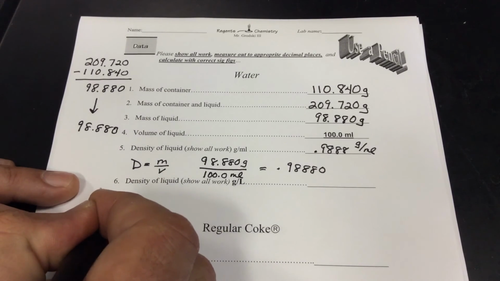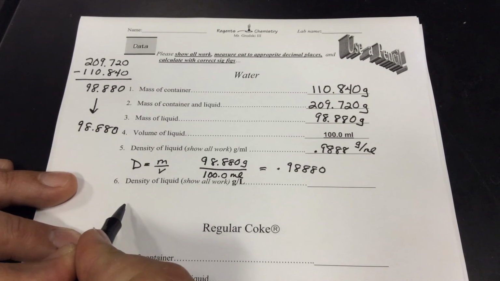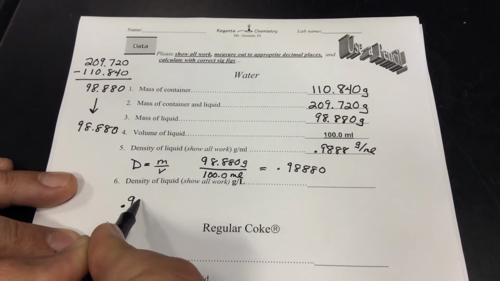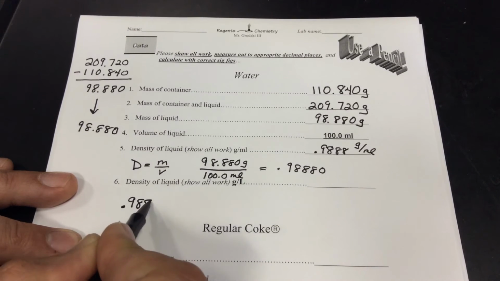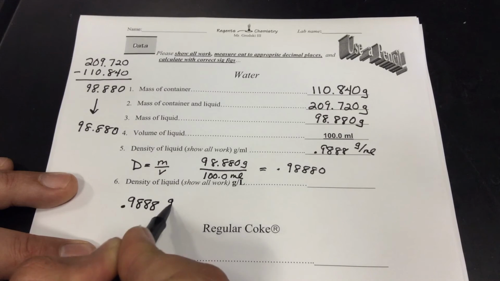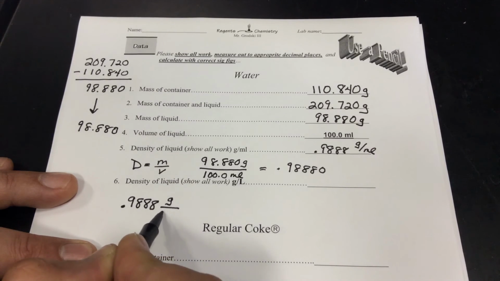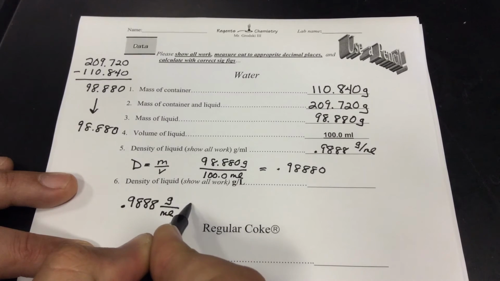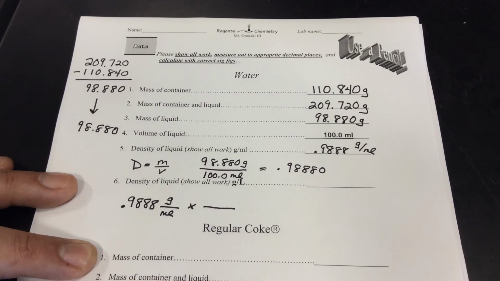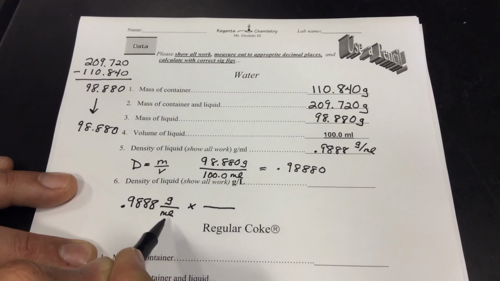I'll try to do this like this. 0.9888, and what's the unit? Grams over milliliter. And then we're going to times it. This is a conversion. I want to get rid of milliliters.